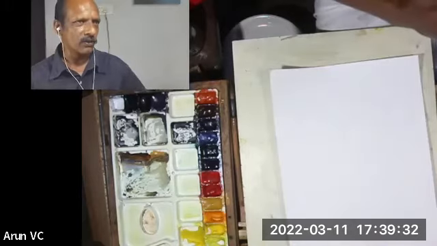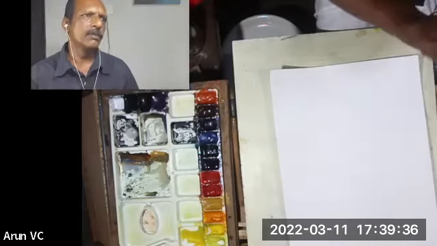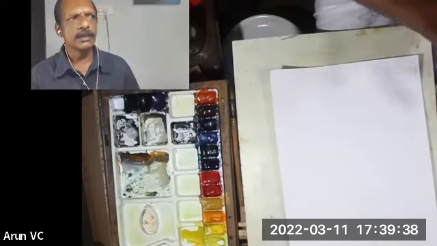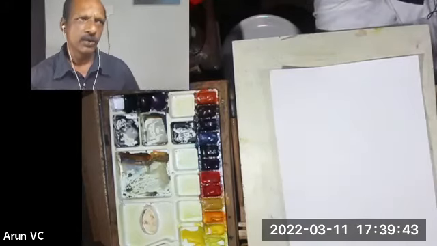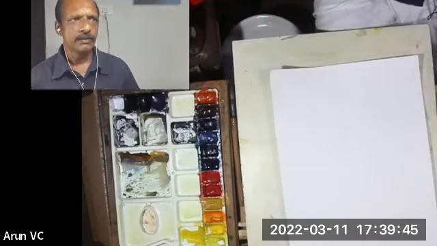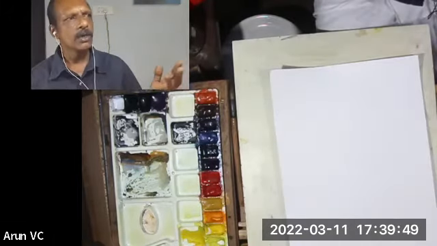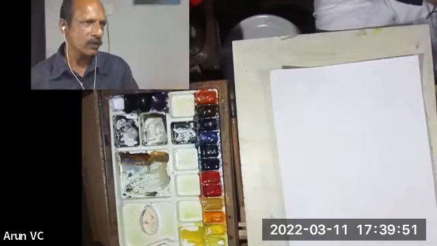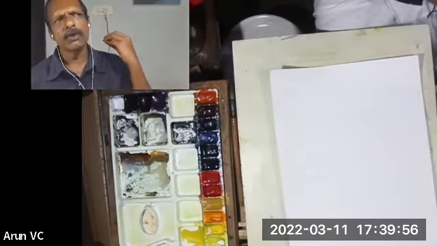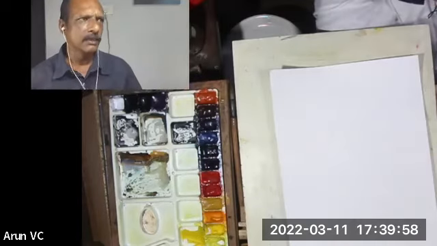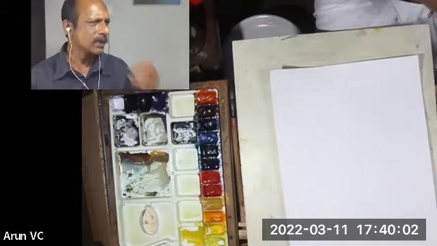So what kind of feeling you want to bring into that painting is very, very important. And you can change the colors, and you can add more objects, or you can delete. If you see that image very closely, there are a whole lot of details in it. If you see it in full resolution, you can see a lot of things.